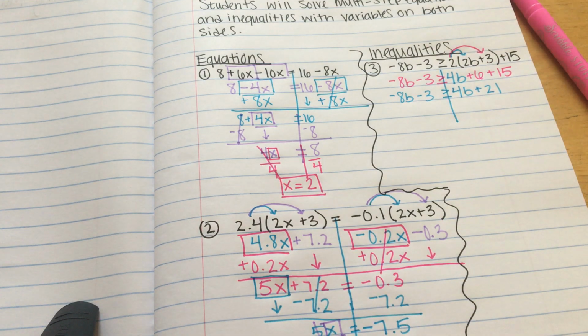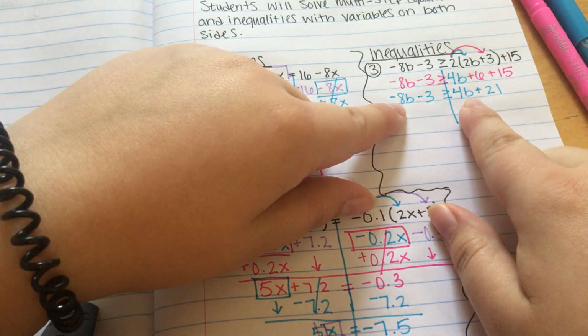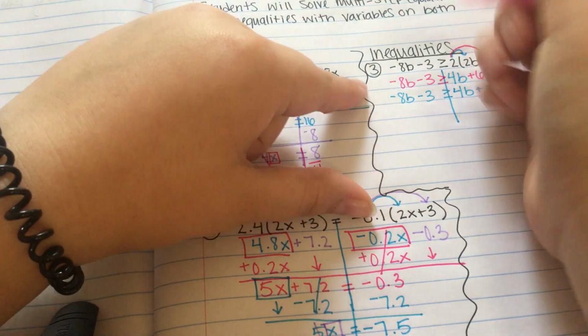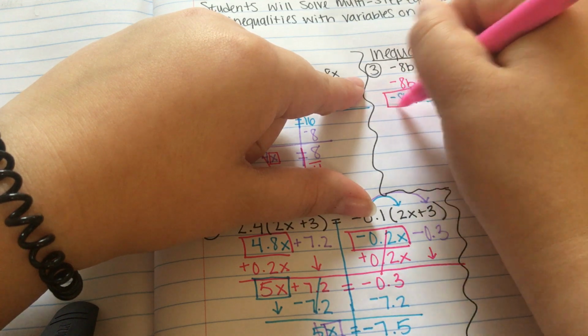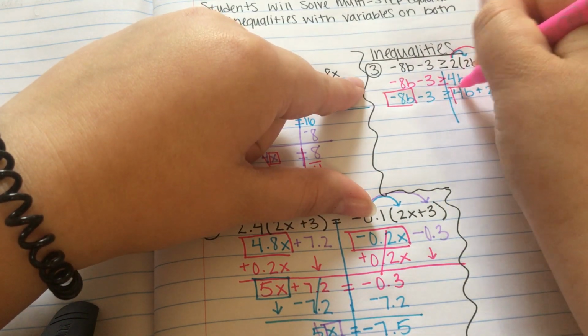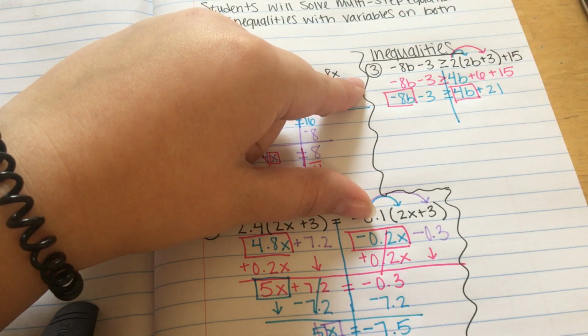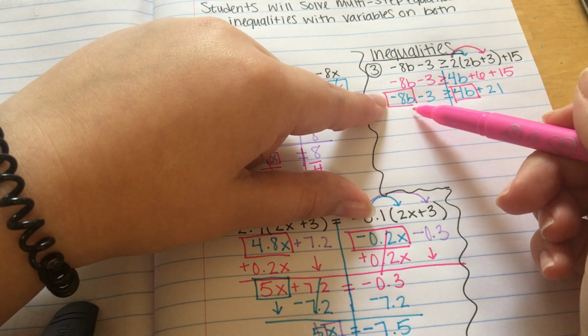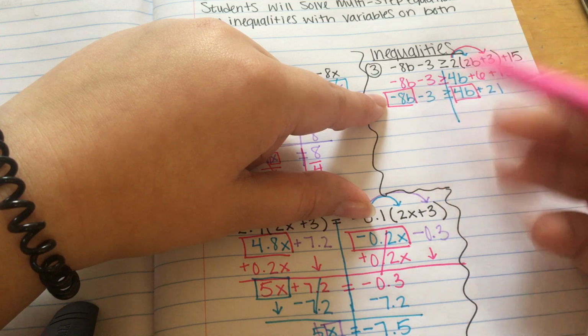I follow the same steps as I did with the equations, and what I mean by that is now I see that I have a variable on both sides, and this is where I'm going to pick on little brother. Okay, so I want to box my variables. I have negative 8b, and I have 4b. Okay, negative 8b is the little brother here. It's smaller, it's negative.